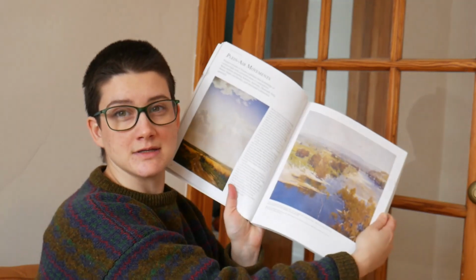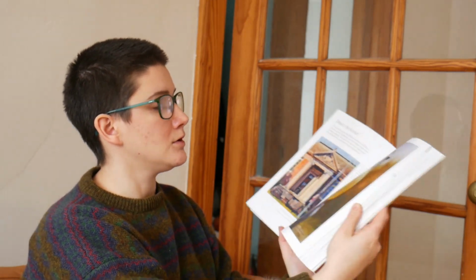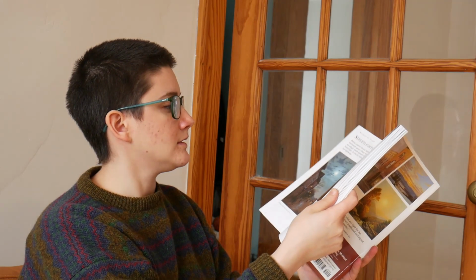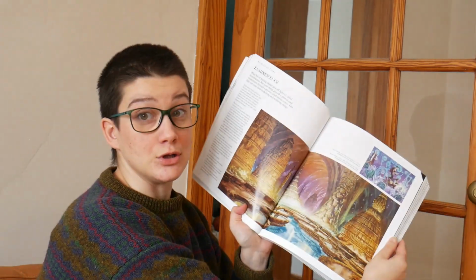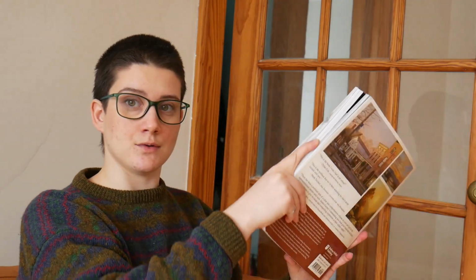In this book, James Gurney goes through a number of different lighting situations, from plein air to sunlight to weirder things like street lights, luminescence. So he'll go through how each of those lighting situations will affect your scene.